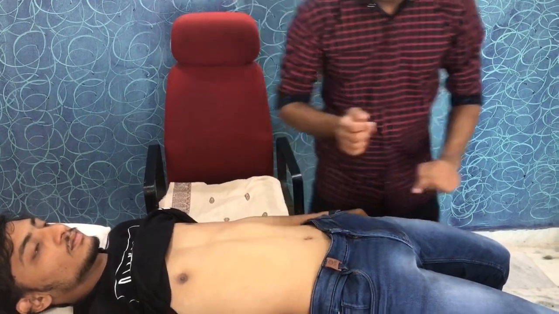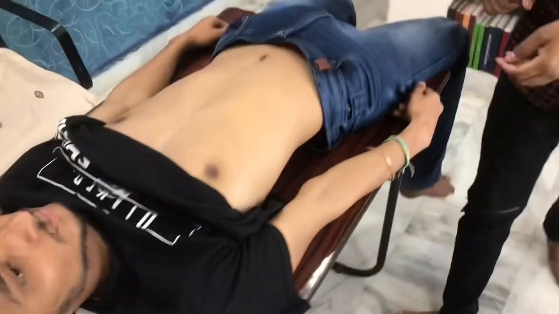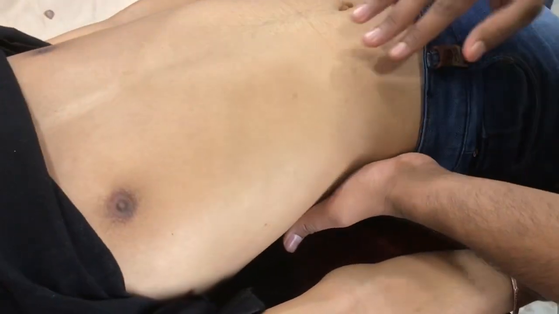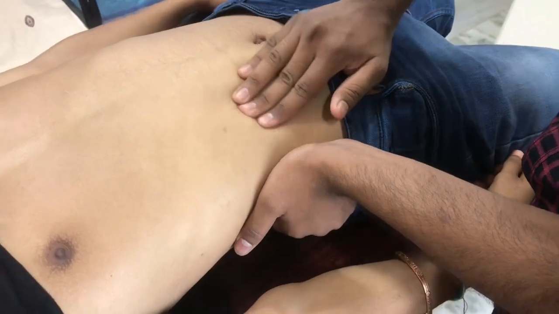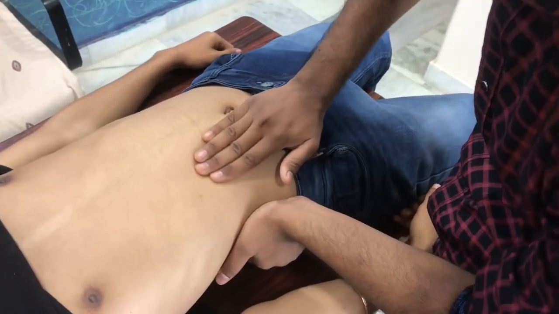And now, palpate the right kidney. For this, move towards the patient's right side and use your left hand to lift up from the back and your right hand to feel deep in the right upper quadrant. Repeat the same procedure as you have done for the left side.